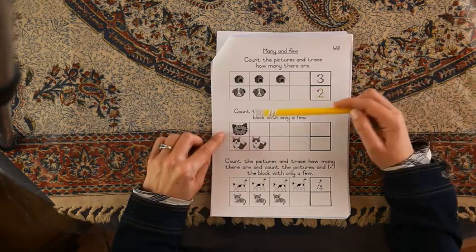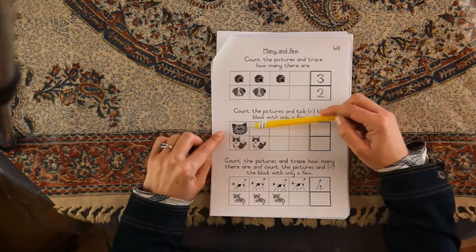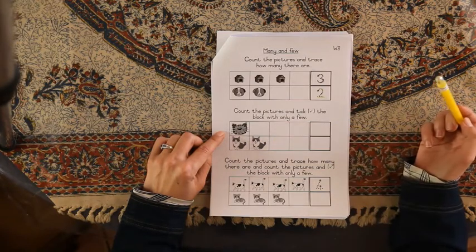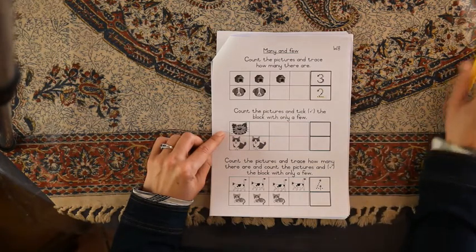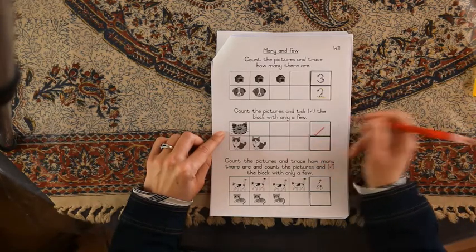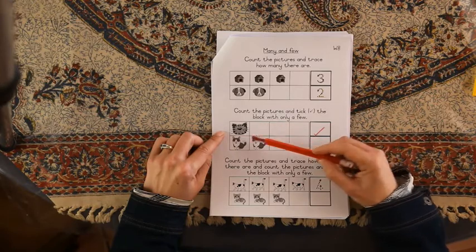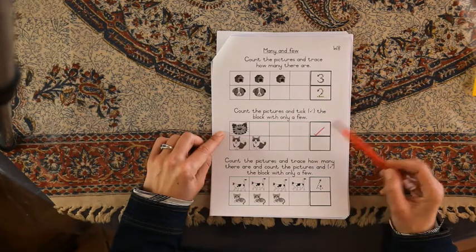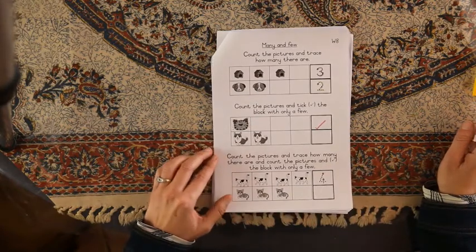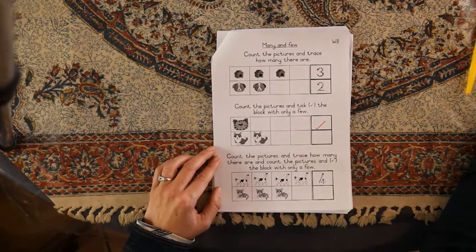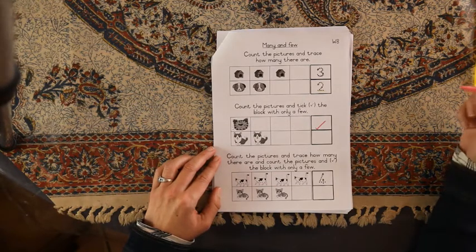So remember we said we can see one face of a cat and we can see two dogs. So which block are we going to tick? We will tick the block next to, in the corresponding line with the face of the cat, because this is the block with only a few. Then at the bottom of your page, count the pictures and trace how many there are. And count the pictures and tick the block with only a few.